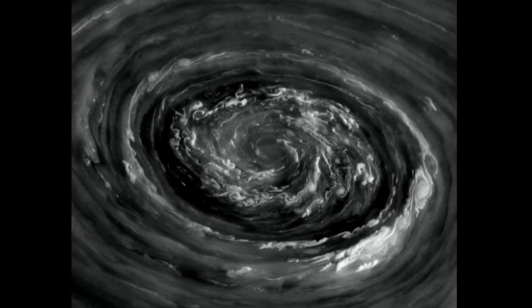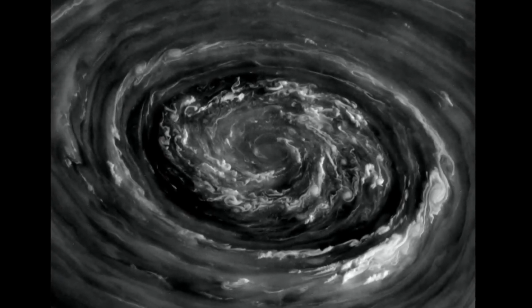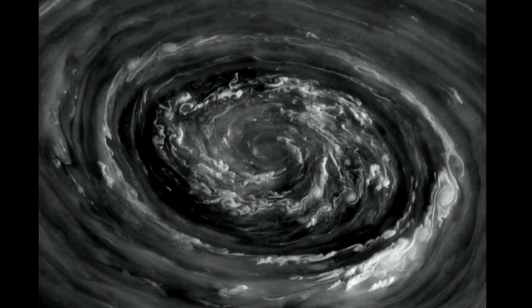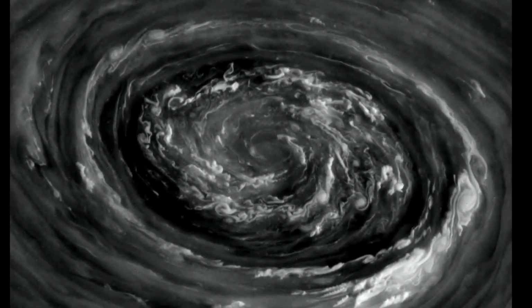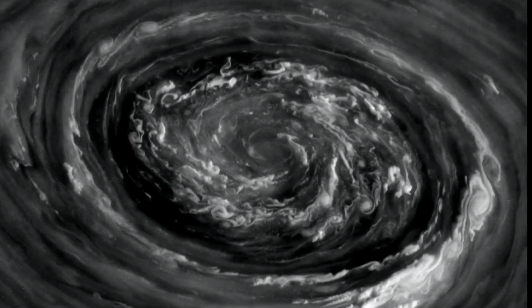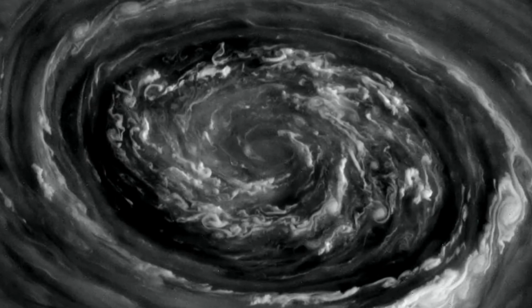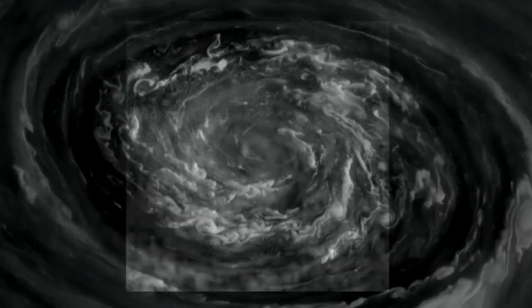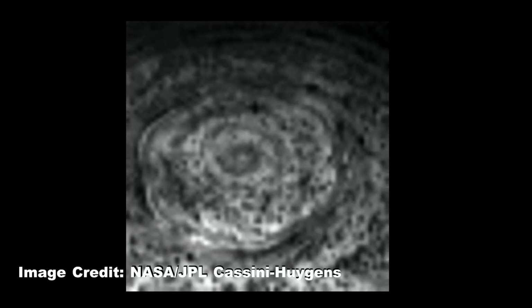But it's not really that difficult to explain once you understand the theories and concepts presented in the Primer Fields. If you look closely, you will even see the magnetic bubble in the middle of this image. Then, of course, we have the intriguing hexagonal pattern seen in the pole of Saturn.